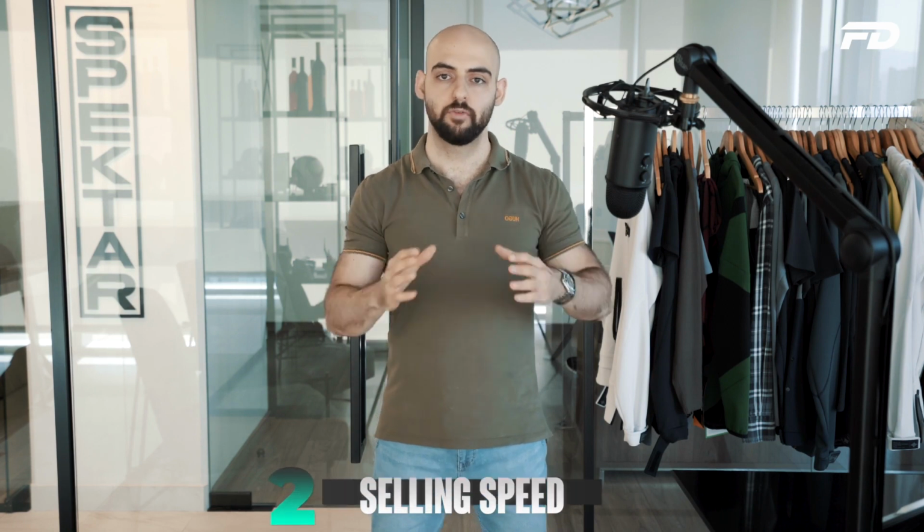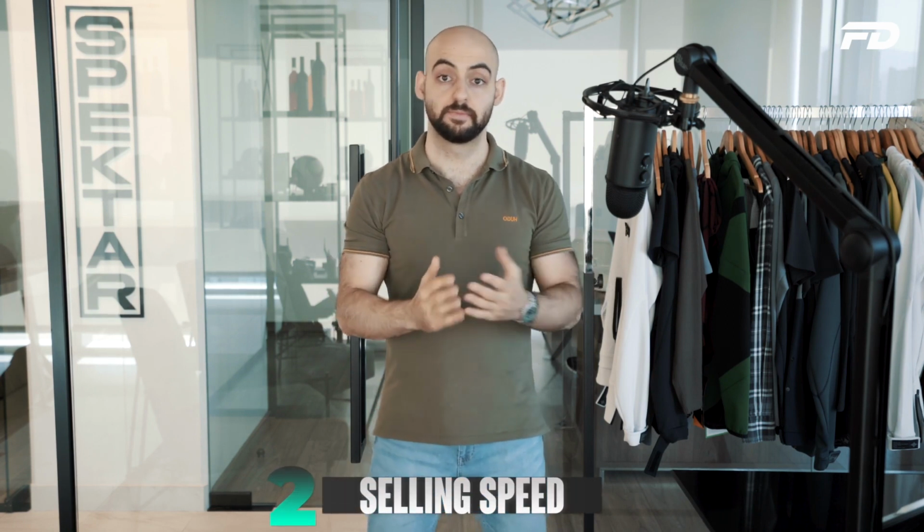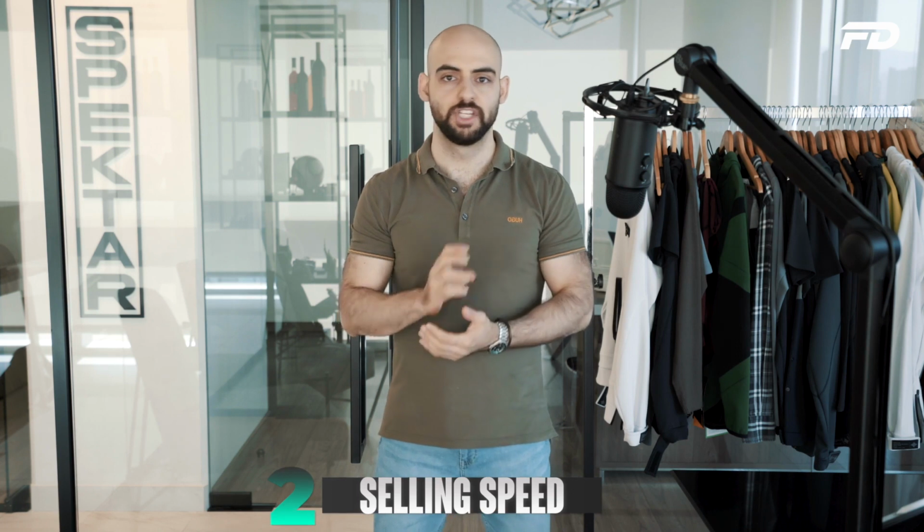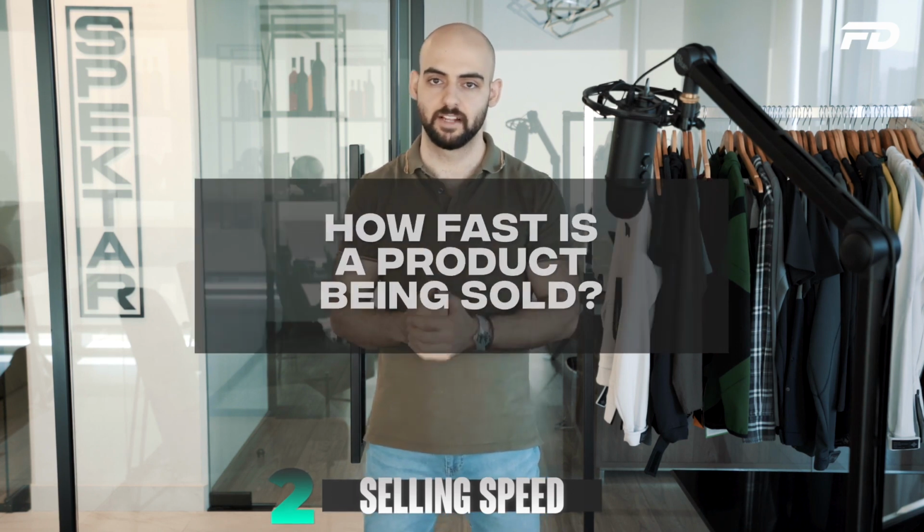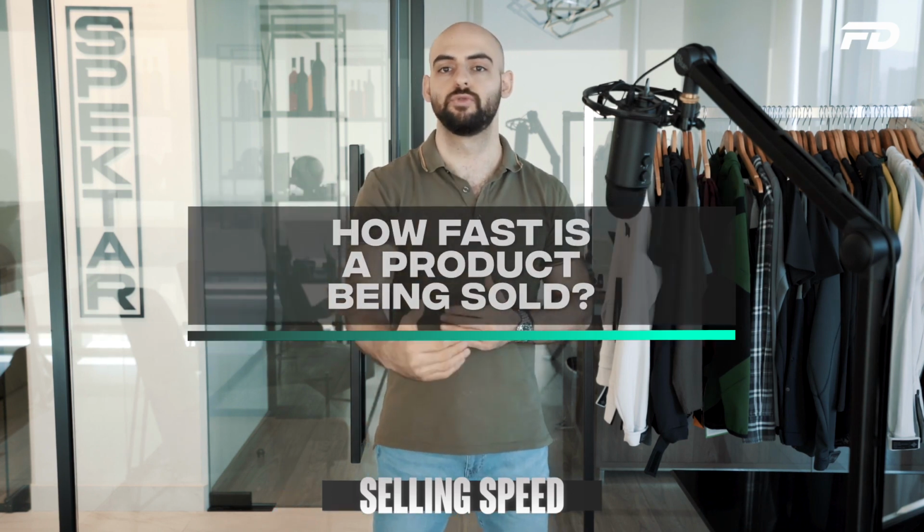Number 2 is our selling speed. This quantifies how fast a specific product is being sold. A product should never be considered a best seller if it's taking way too long to move. And the formula that we use to calculate our selling speed is simple. We take our total sold quantity and we divide it by the number of days it took us to sell that quantity.